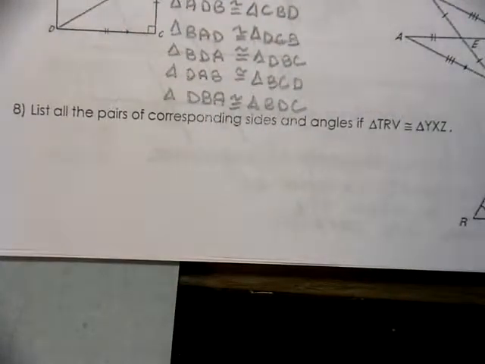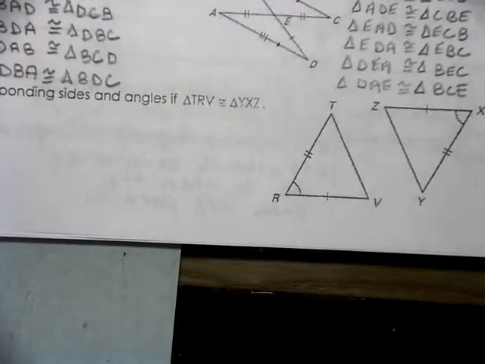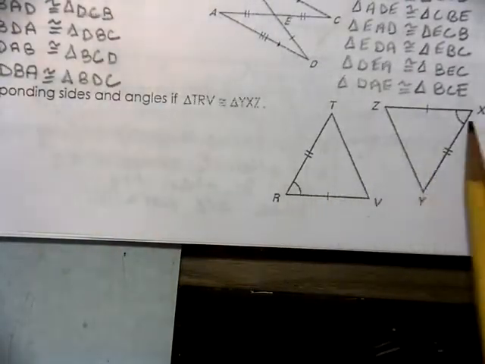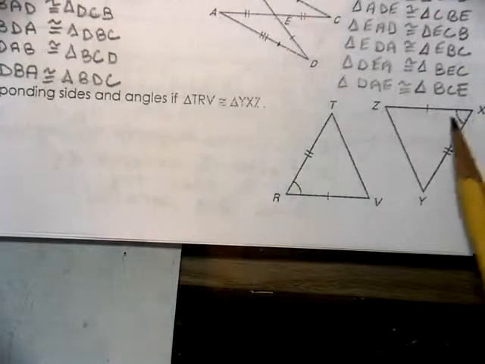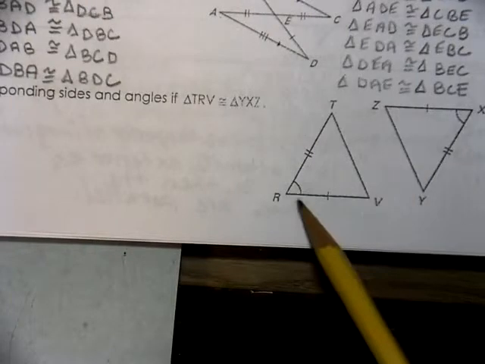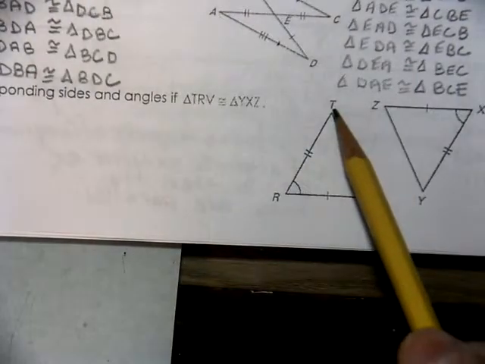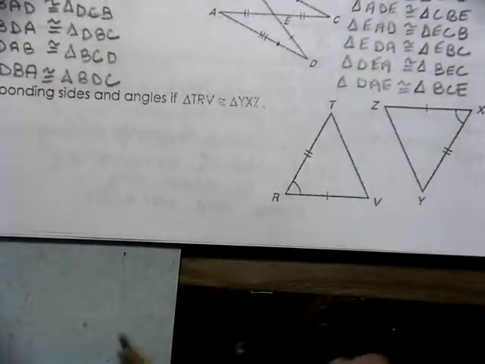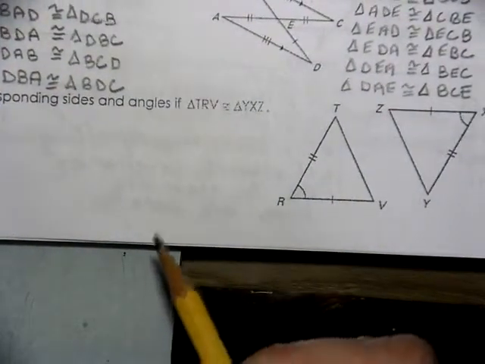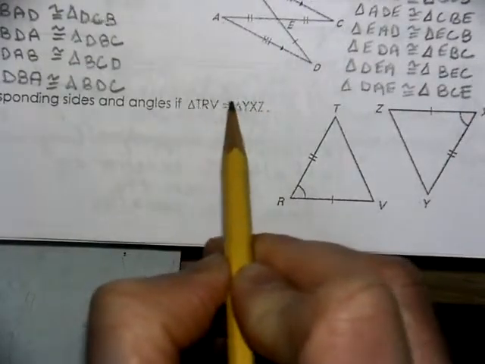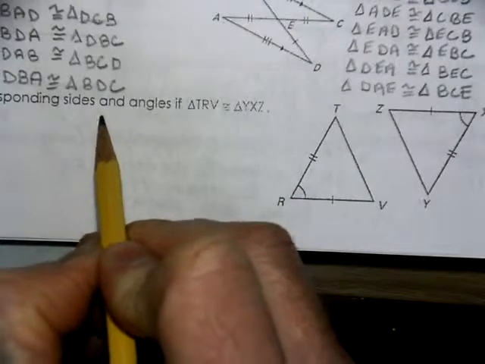List all pairs of corresponding sides and angles. Well, here's the picture. We know that angle R is going to go with angle X. We know down the 1 tick line the V must go with the Z. And the 2 tick line takes me to the T, and the 2 tick line takes me to the Y. I could also tell that by looking at my congruent statement. The first letter has to go with the first letter.